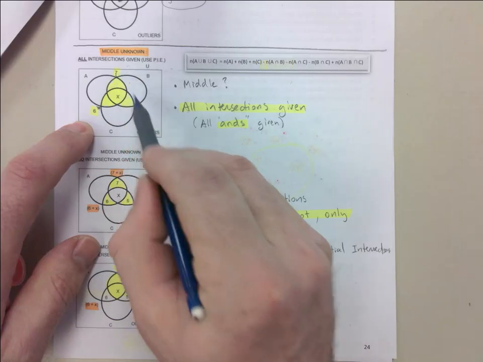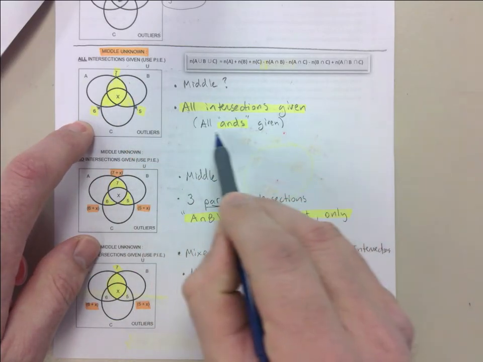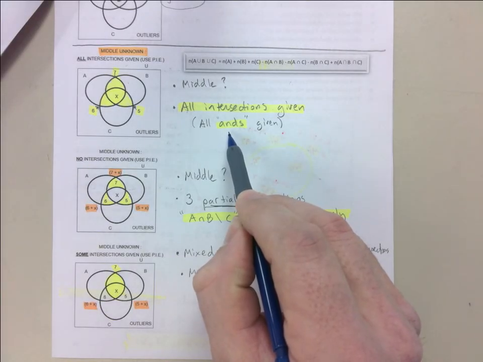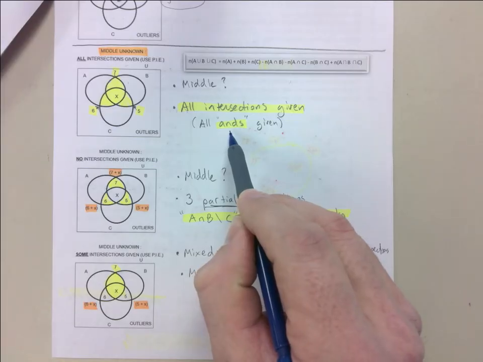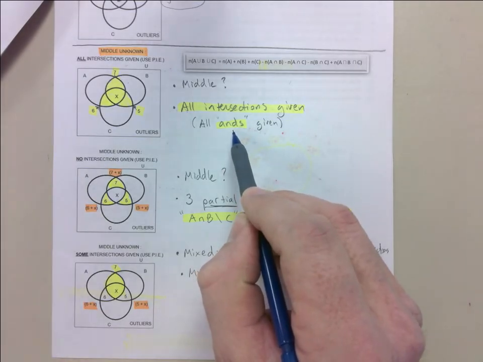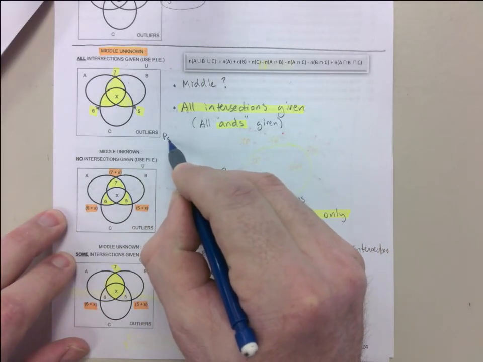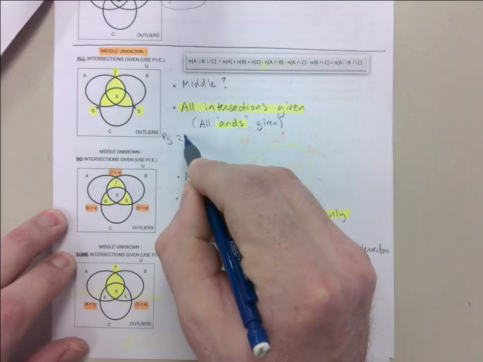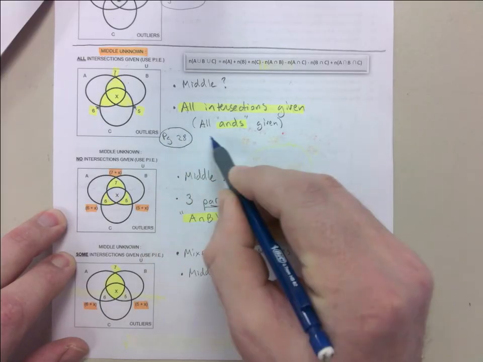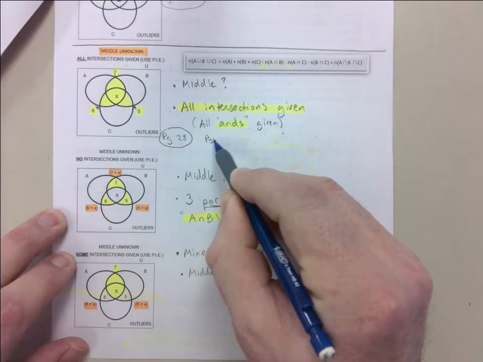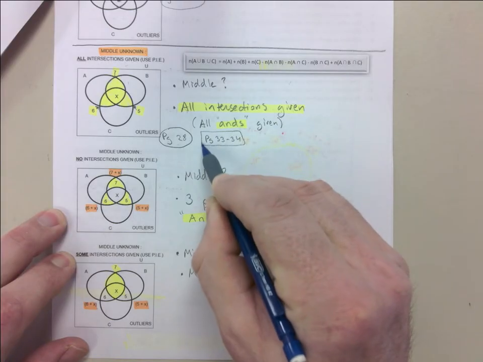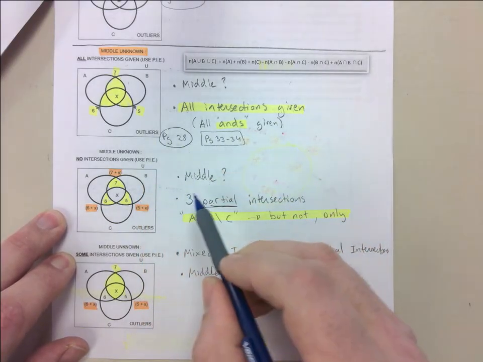Where all the intersections are given, like all the ands, there's no only, and you won't say this and that, but not that. It's just this and that, this and that, this and that. All the intersections are given. Page 28 specifically has an example. And then page 33 to 34 is something you can try, okay? Those are the page numbers that go with that one.